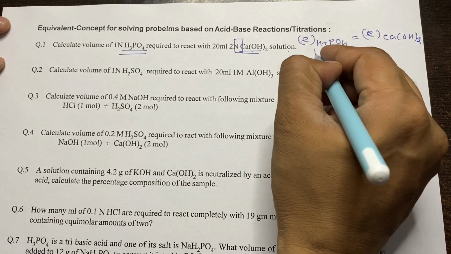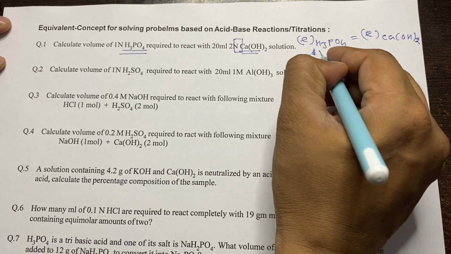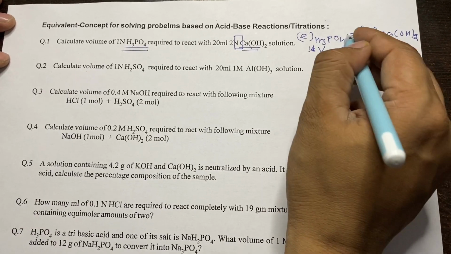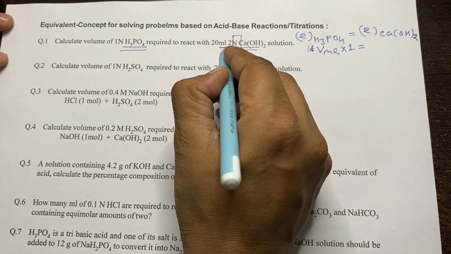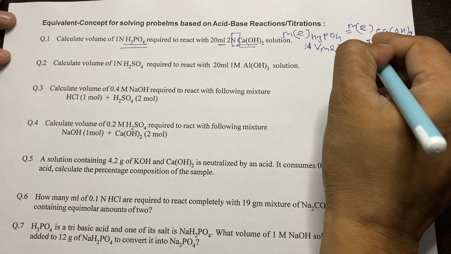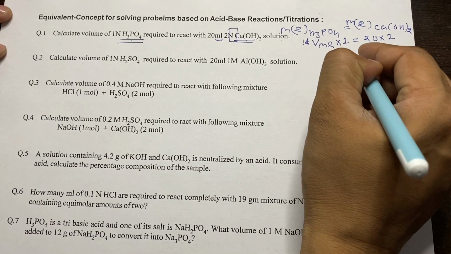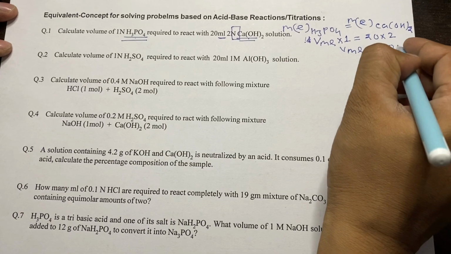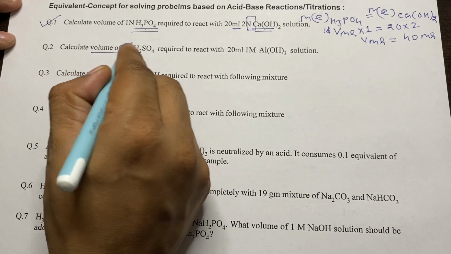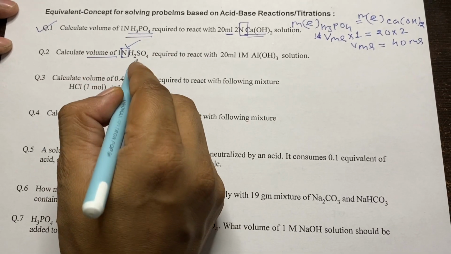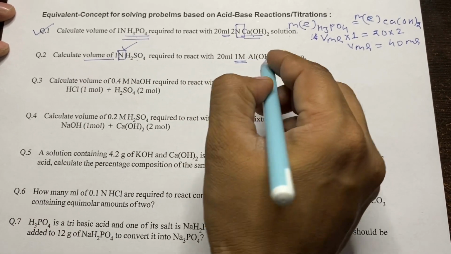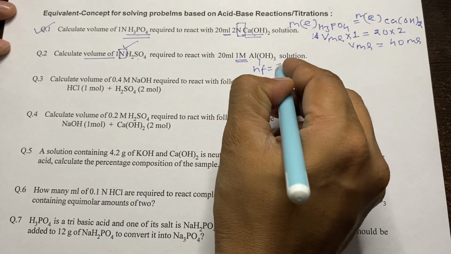So definitely we can write directly volume in ml into 1, that will be the milli-equivalent of H3PO4 because volume is given in ml. So the milli-equivalent of H3PO4 will be equal to the milli-equivalent of Ca(OH)2. This will be equal to 20 into 2. So the volume V of H3PO4 will be 40 ml. In the next question, we are required to calculate the volume of 1 N H2SO4. Again the normality is given, so no need to find the n factor of this, and the molarity is given. So the n factor of Al(OH)3 will be 3.